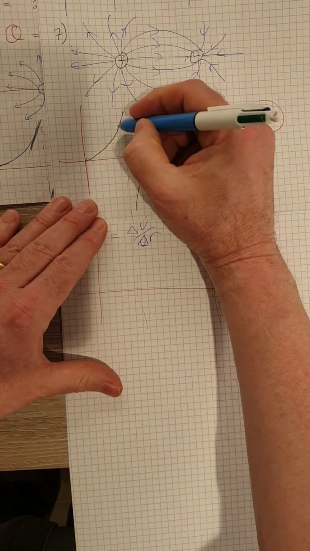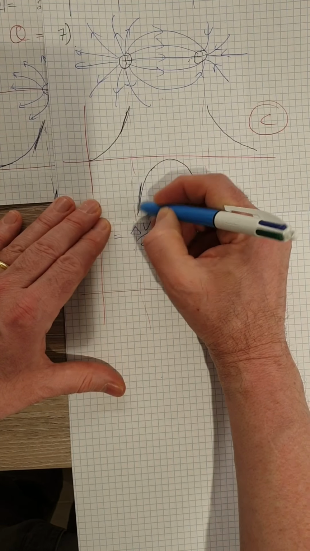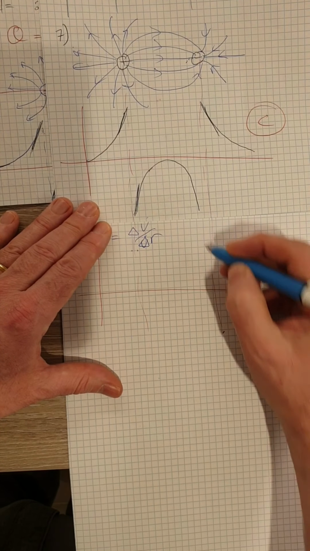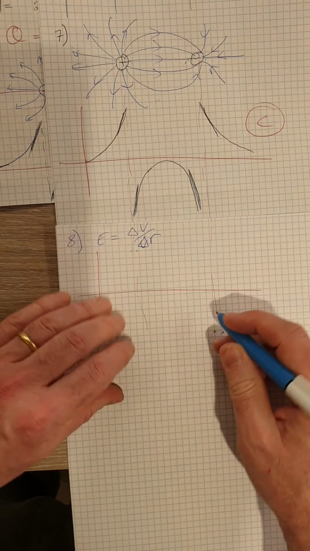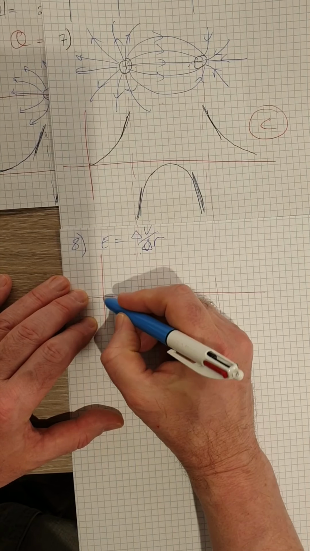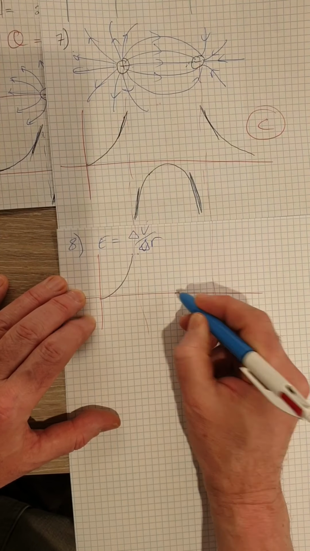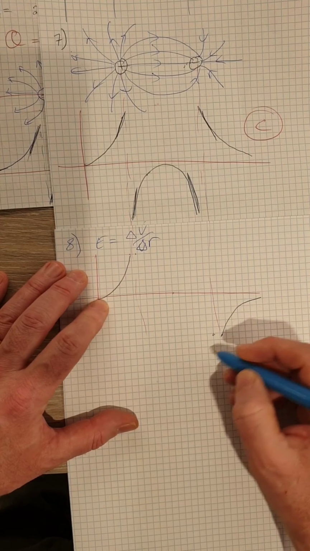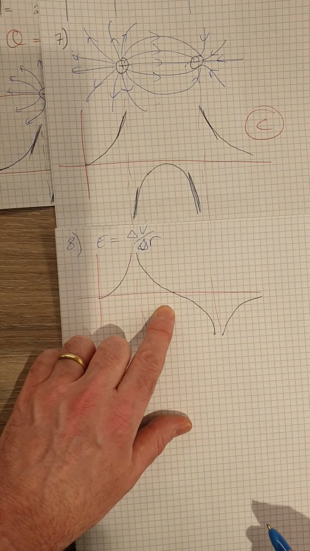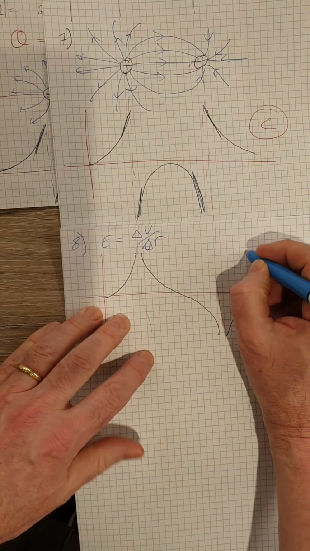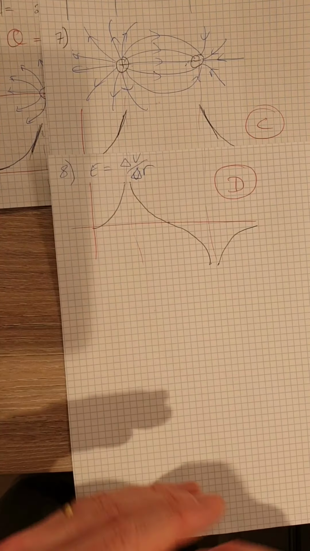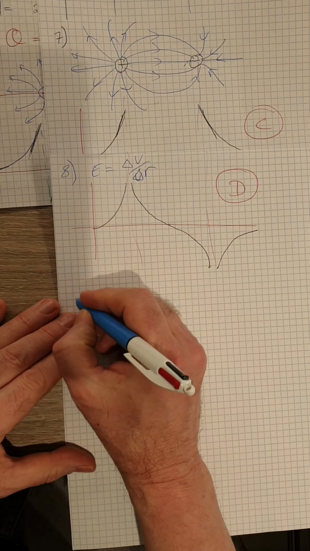Looking at the gradient, it's large and positive, but this is large and positive here. This one is large and negative, and this one is large and negative here. Once again, low gradient here and here and here, so I'm going to get something that looks like that, and then like this in the middle, and the one that looks most like that is answer D. And then we've got question 9.